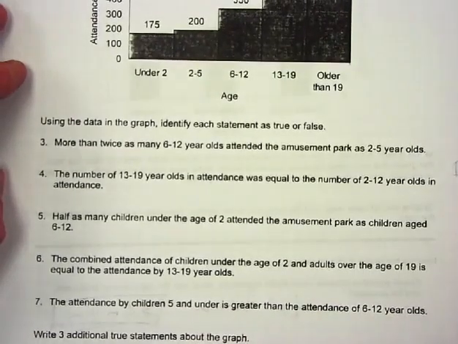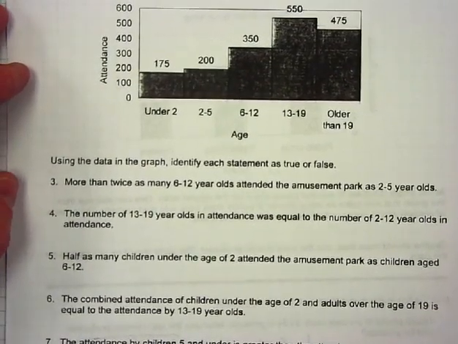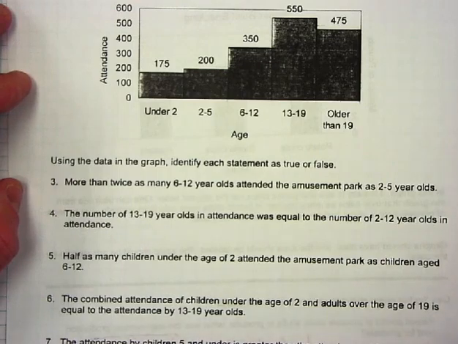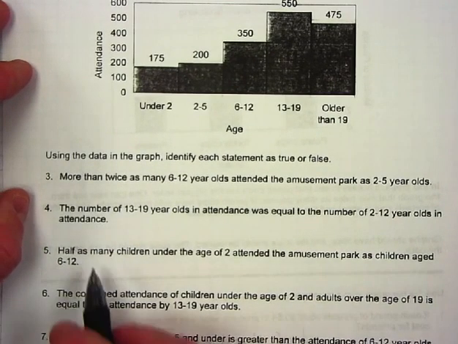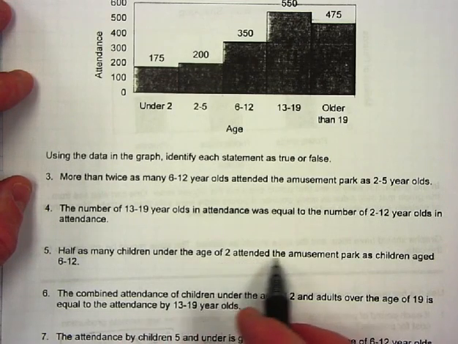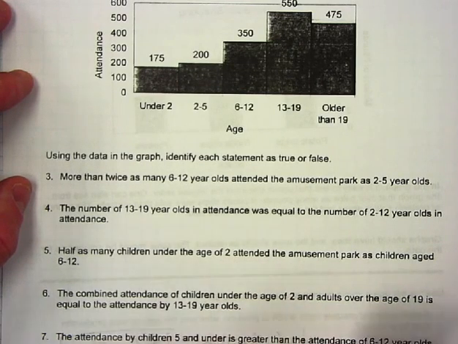So let's just do one of these. These are all true-false questions. You're supposed to read the question and then look at the bar graph to determine whether the statement is true or false. So number 5 says, half as many children under the age of 2 attended the amusement park as children aged 6 to 12.